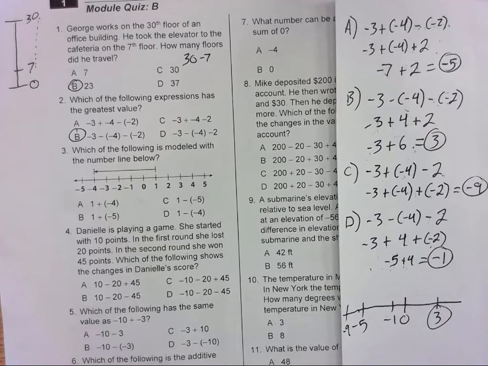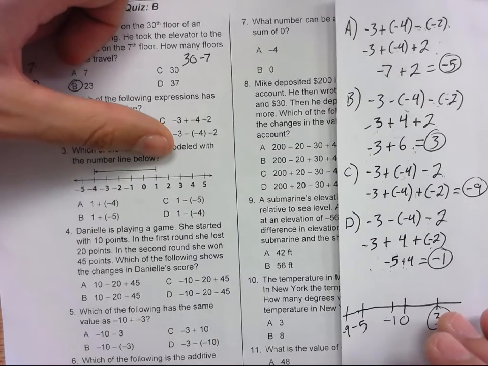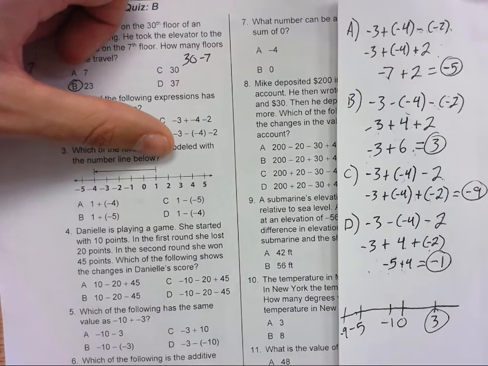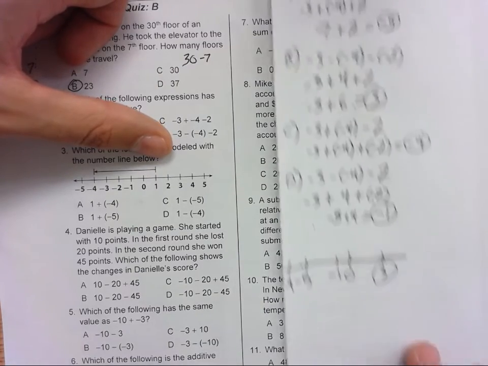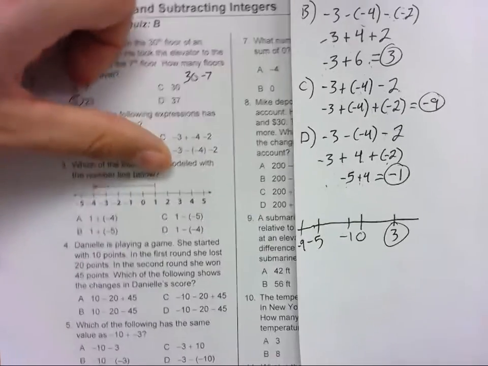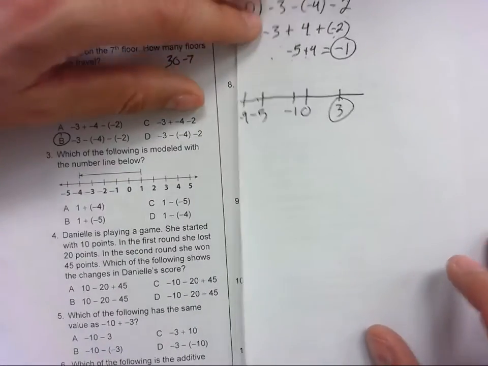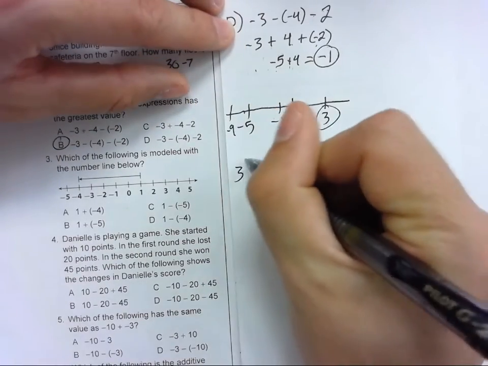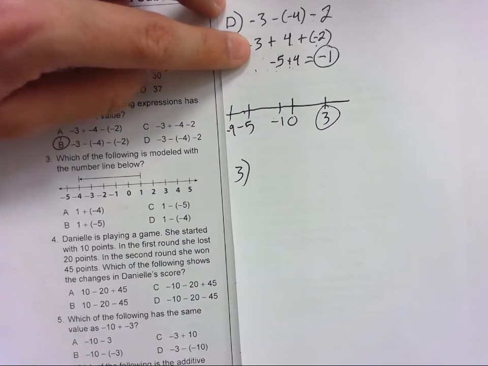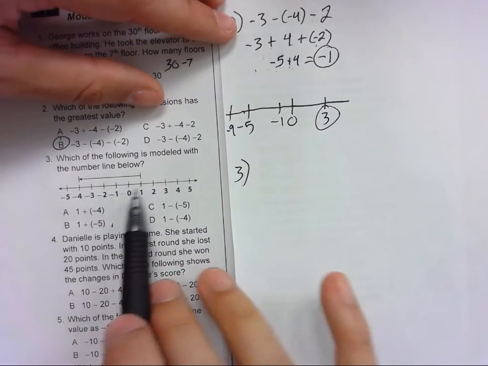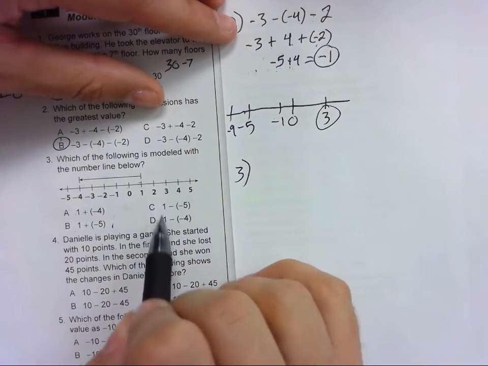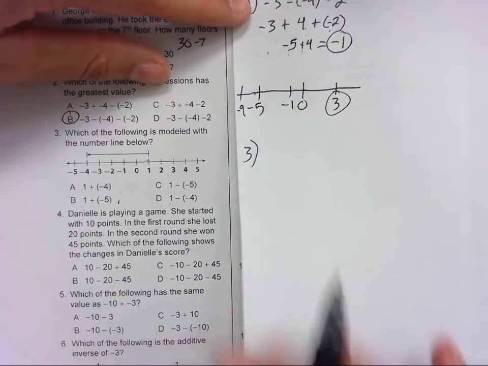On to 3. Which of the following is modeled with the number line below? So, if we're looking at 3, we have this number line. So we start at 1, and they all start at 1, so we can't eliminate any options.